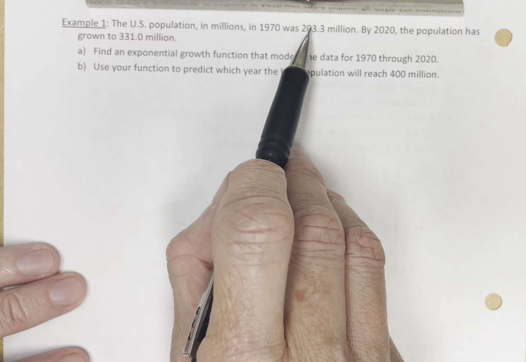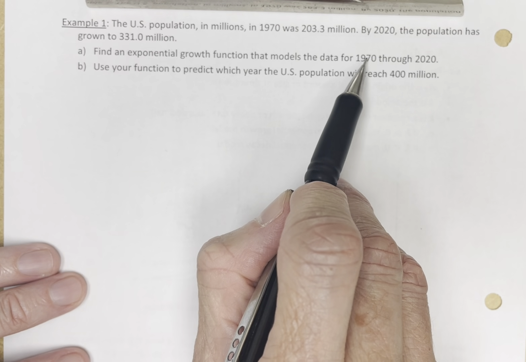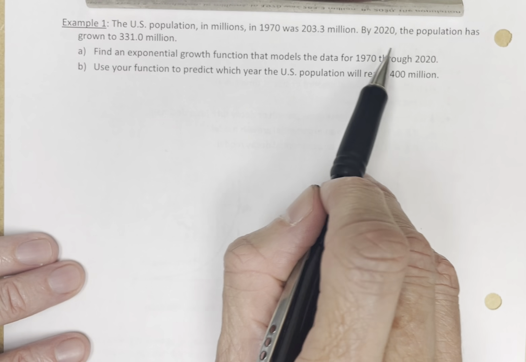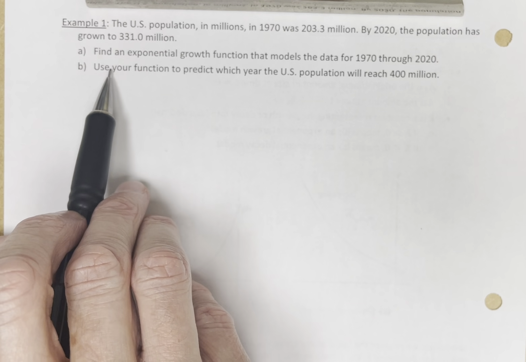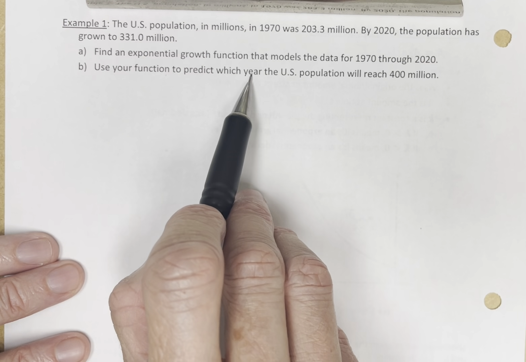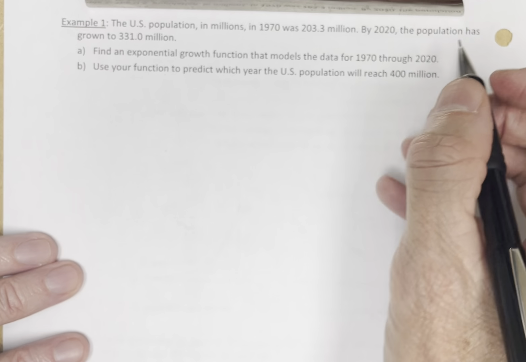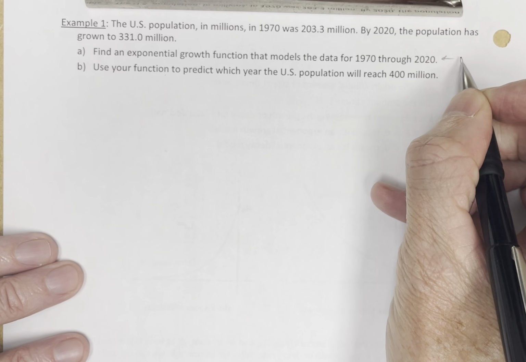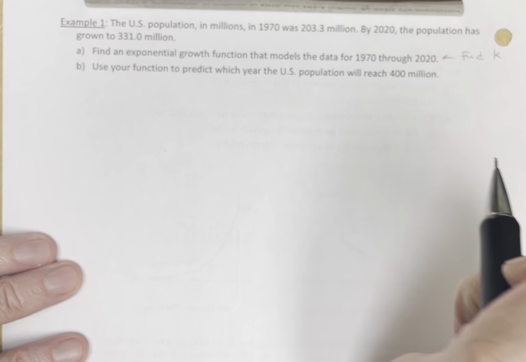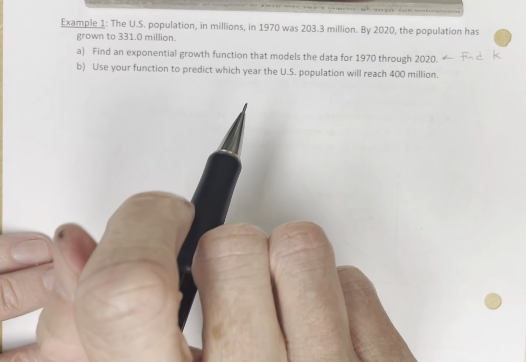We're obviously growing, going from 203 to 331, that models the data for 1970 through 2020. That's letter A. Letter B, then we can use this function to predict what year the population will reach 400 million. So letter A is basically find the constant K. We need to know the constant so we can make predictions.